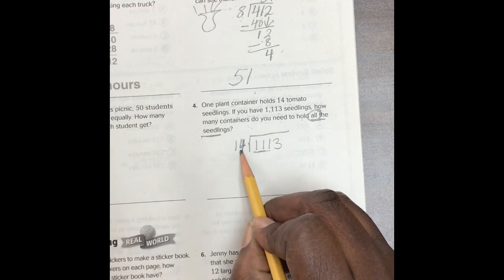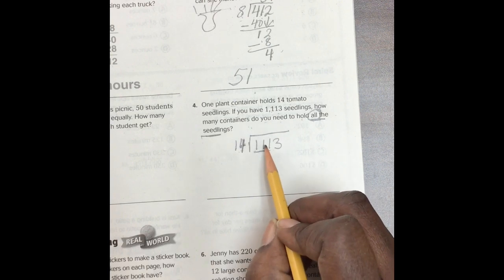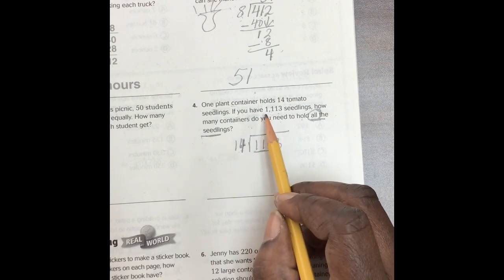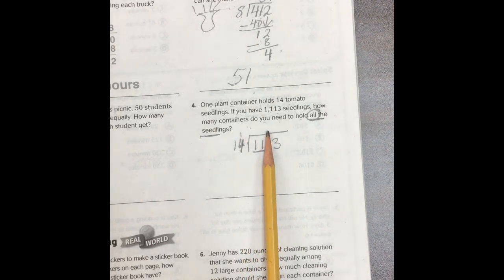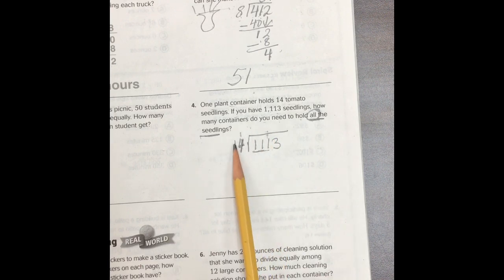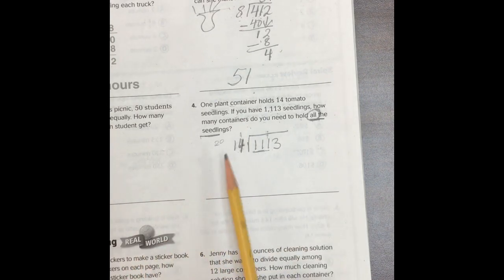How many 14s are in 111? Okay, so now let's do a little estimating. Okay, if we cover our 4, we have 1, and if we cover our 1, we have 11. Well, we know 11 would be too much. Okay, so let's round our 14 to say about 20. Okay, so we'll look at it for 2.